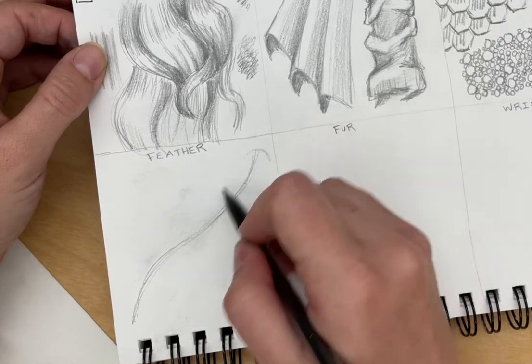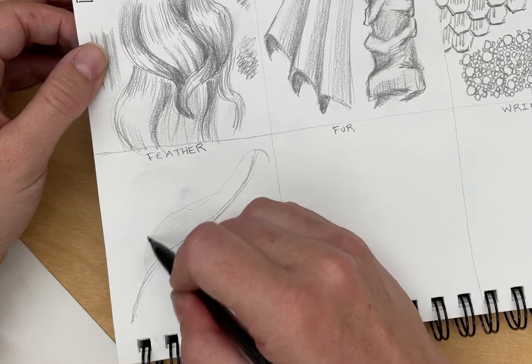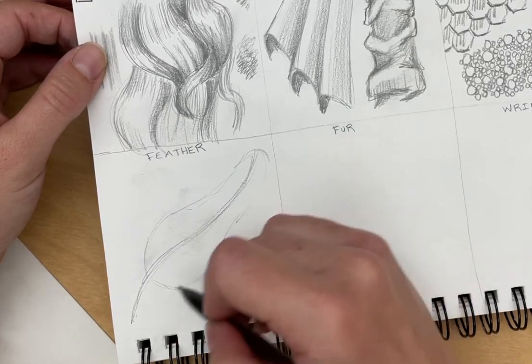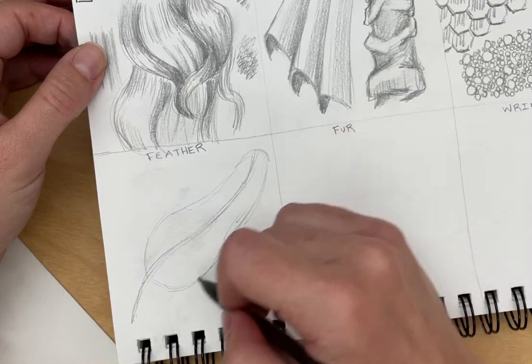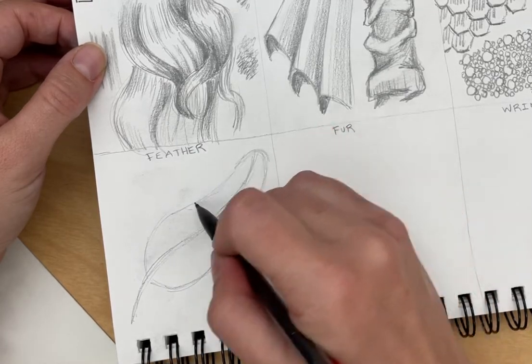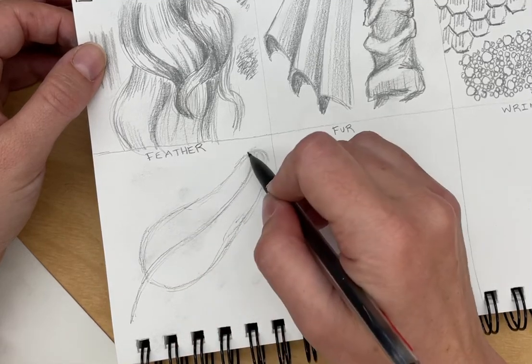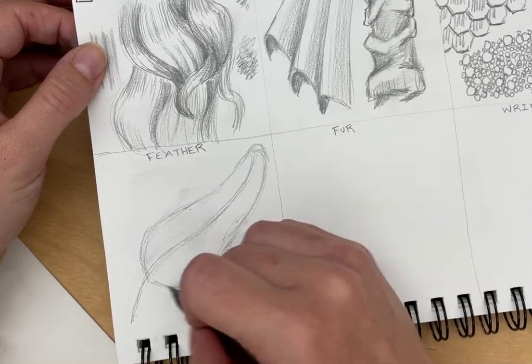Then I draw the shape of the feather from the top to the bottom, which is like kind of like a leaf shape. It's wider at the bottom, it gets pointier at the top.